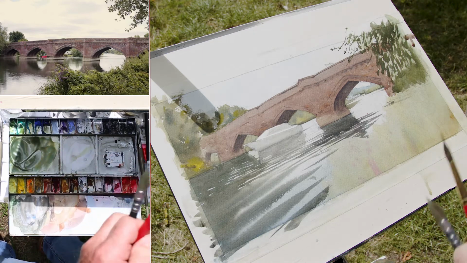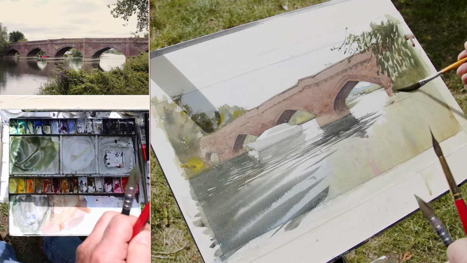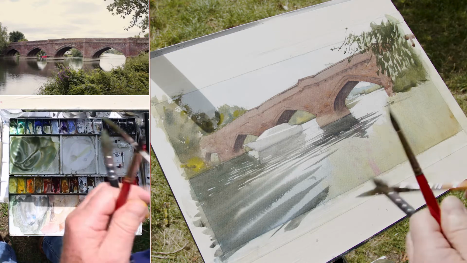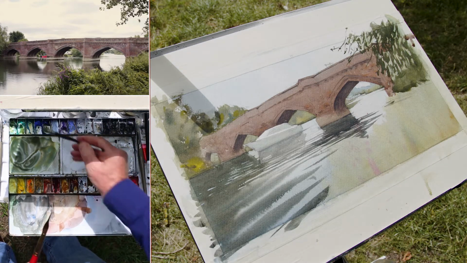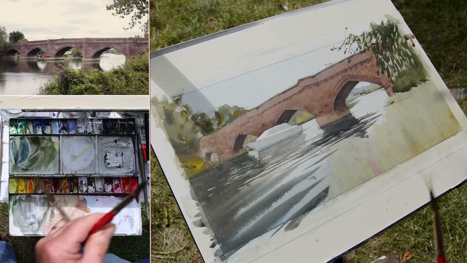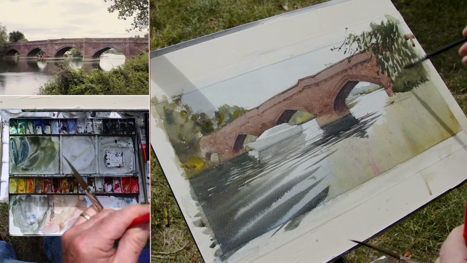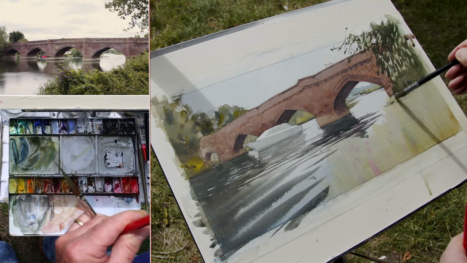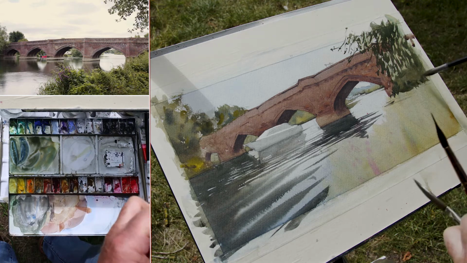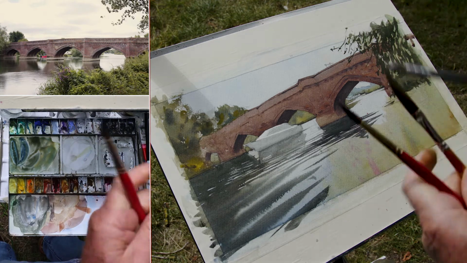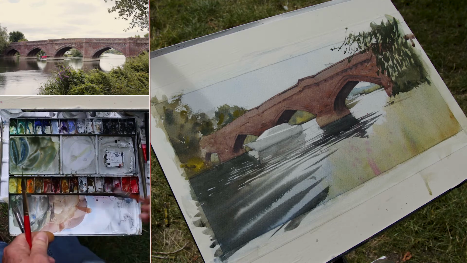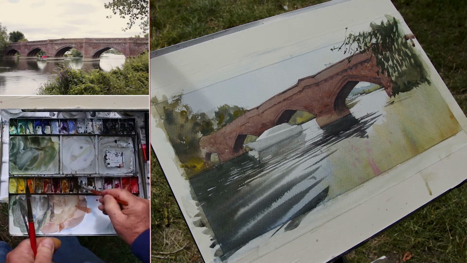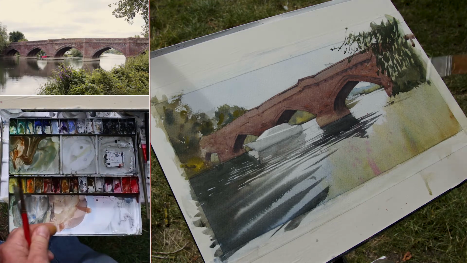Yeah, I might go back in here, a bit of blue. And we want some colour mixing, I think, on here.